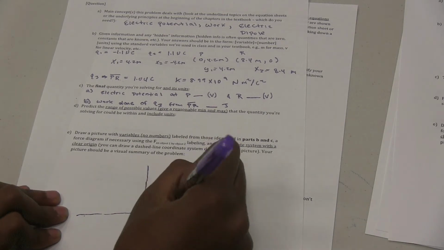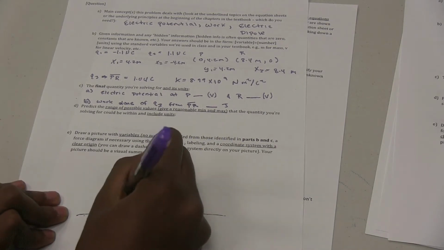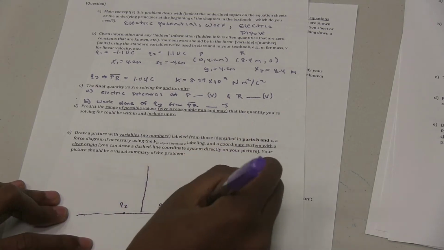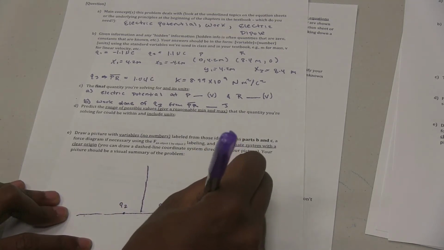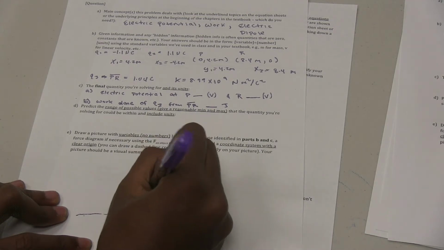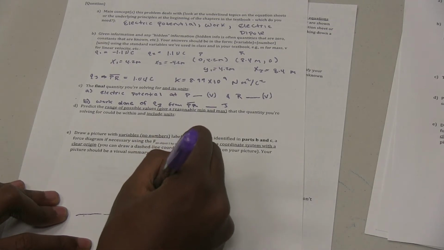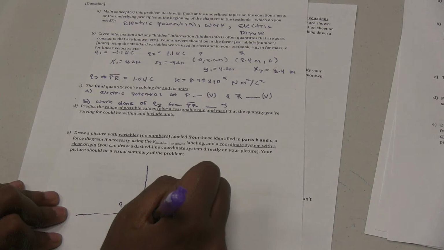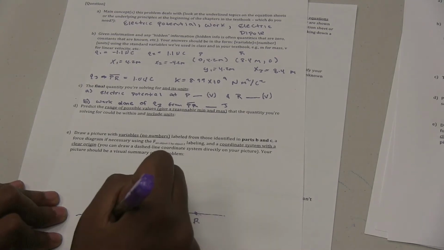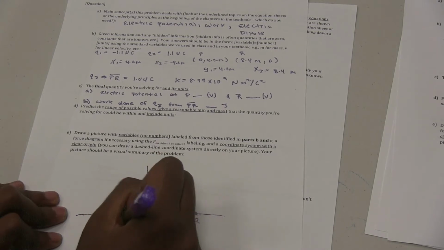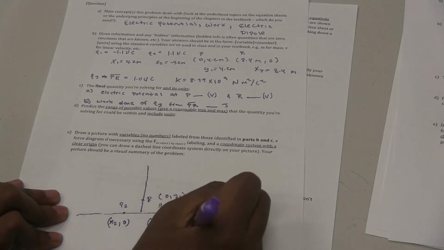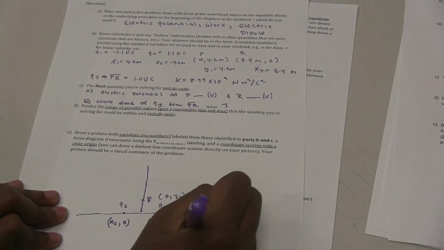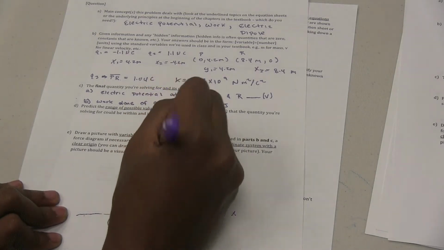Here is Q1, over here is Q2, over here is R, and over here is P. P is at 0, y1. Q1 is x1, comma 0. Q2 is x2, comma 0. R is x3, comma 0. This is the x-axis, and this is the y-axis.